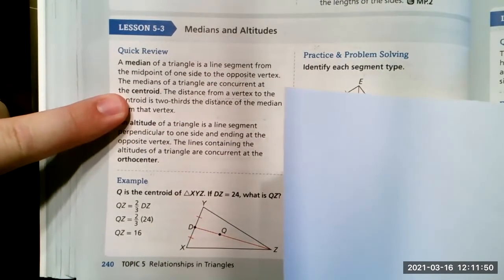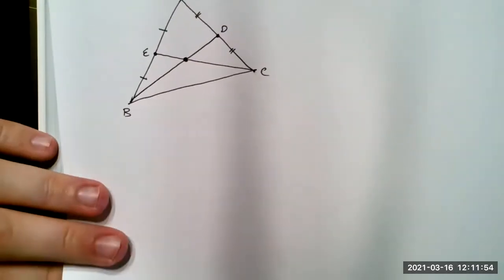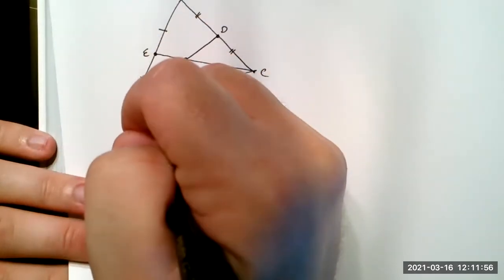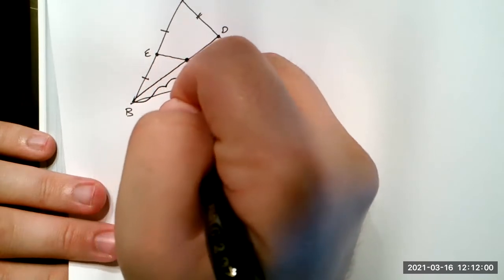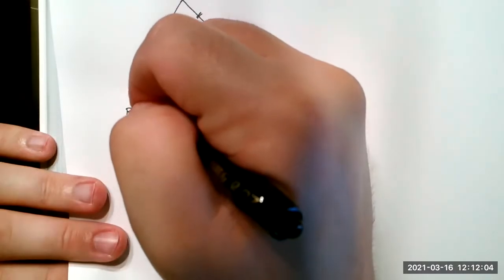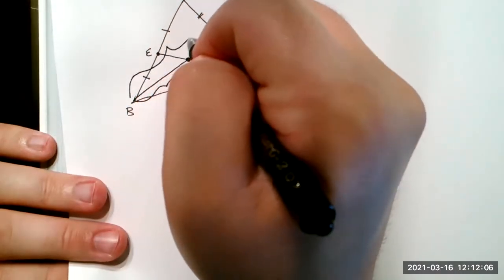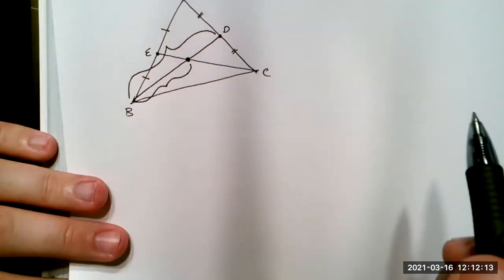So that's my centroid. The distance from a vertex to the centroid, so the distance from this vertex, so from here to here, is 2/3 the entire distance. Okay, so from the vertex to the centroid, that is 2/3 that distance.